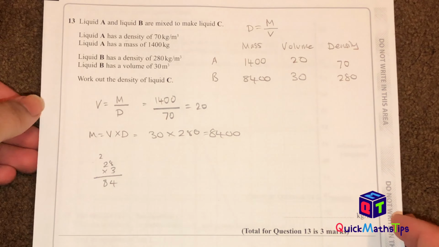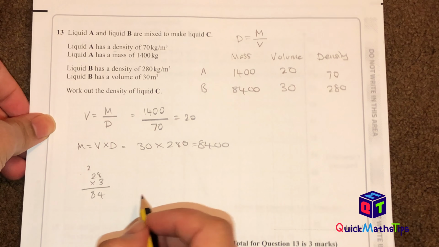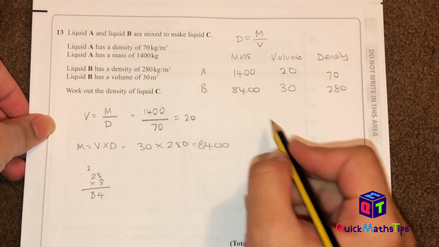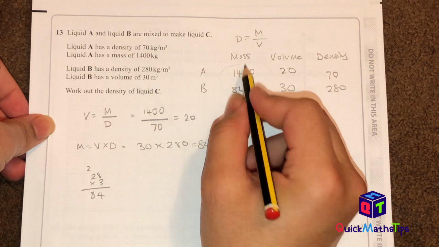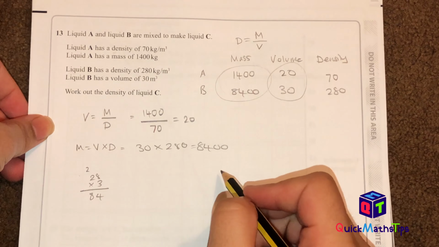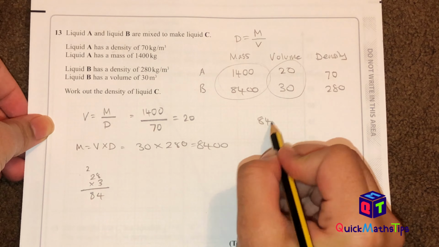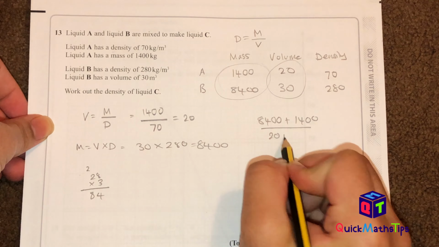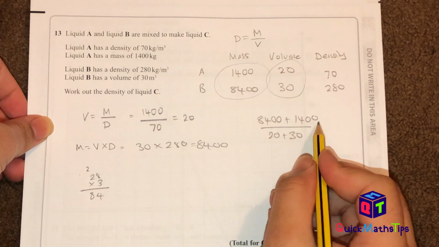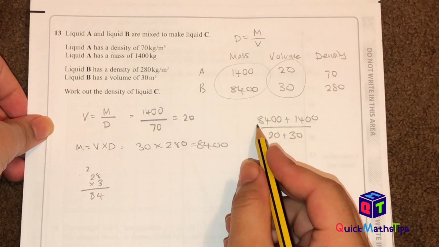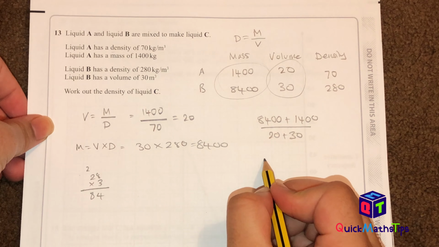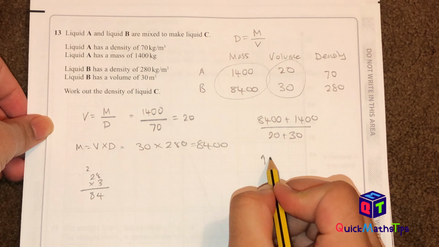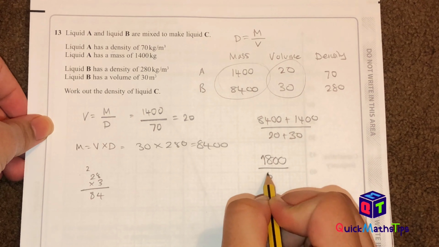To work out the density of liquid C, the formula for density is mass divided by volume. I'm going to add A and B's mass, and divide it by A and B's volume. So I'm going to do 8,400 plus 1,400 divided by 20 plus 30. 8,000 plus 1,000 is 9,000. 400 plus 400 is 800. So I'm left with 9,800 divided by 50.